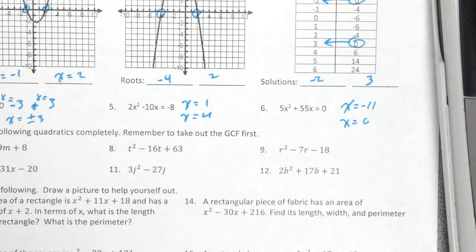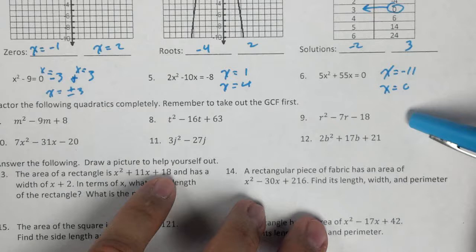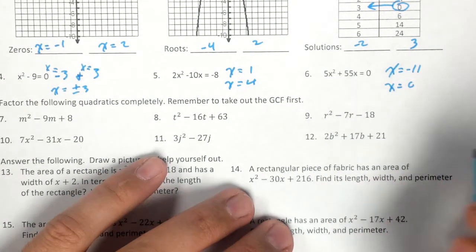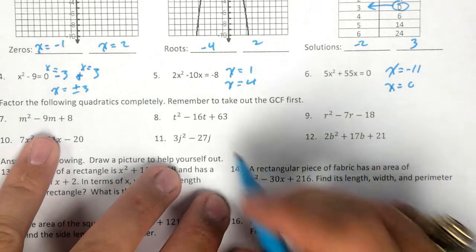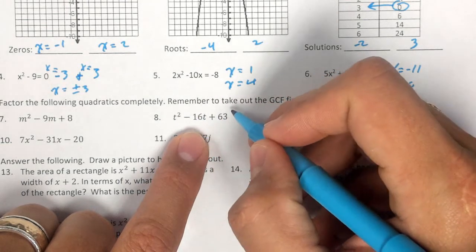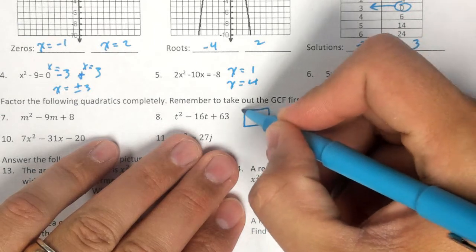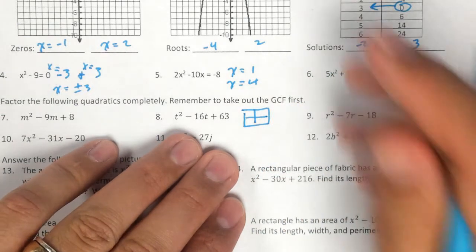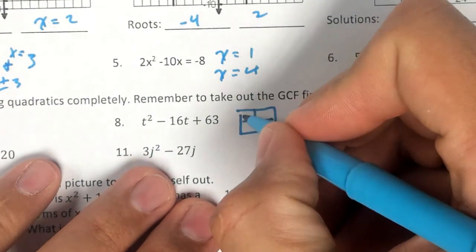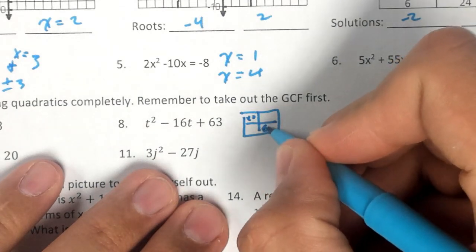Now we're going to factor these. I'm not going to factor all 6 of these for us, so I'm going to do 2 or 3 of them. Let's just go ahead and do this one right here first. If I'm factoring and I see a trinomial, I'm pretty sure I'm going to go ahead and use the box. When I use the box, I put my first term in here, so that's t squared, and this is 63.